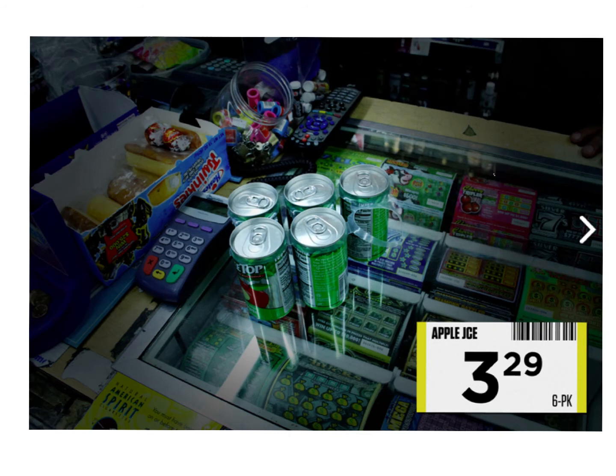So here's that apple juice. As you can see, it is $3.29 for a 6-pack, but there's only 1, 2, 3, 4, 5. So pause the video and figure out how much you think the shop should charge for 5 cans.